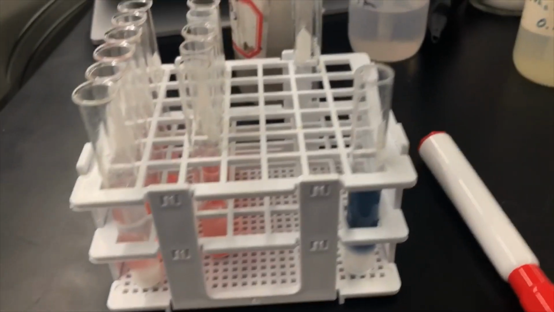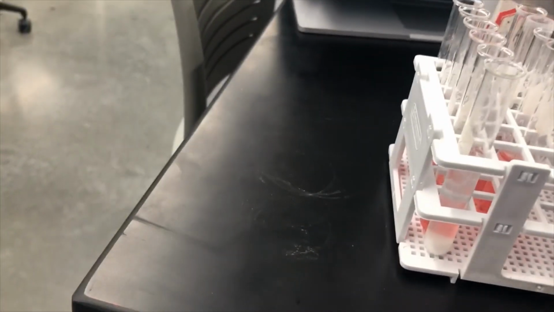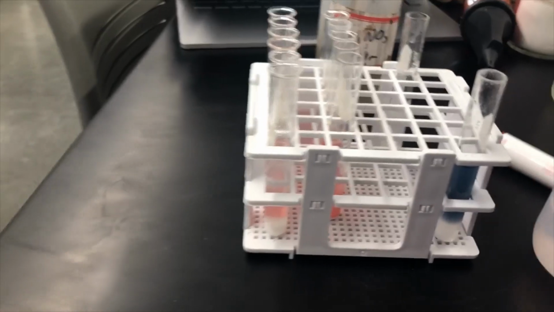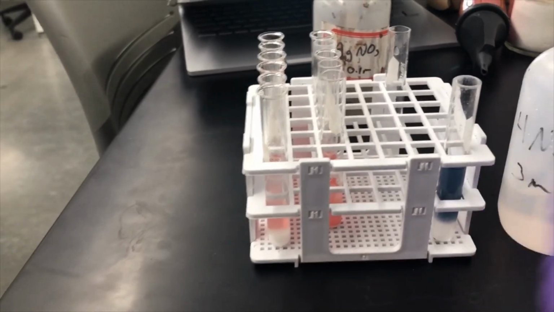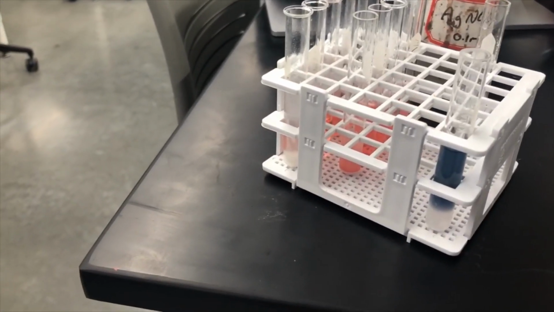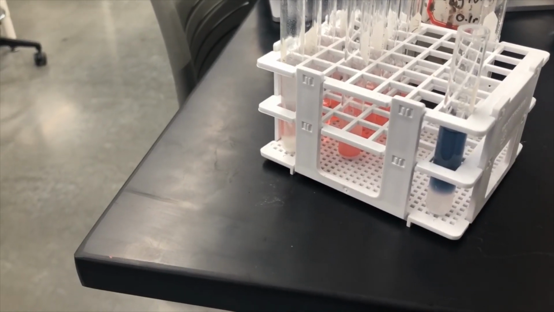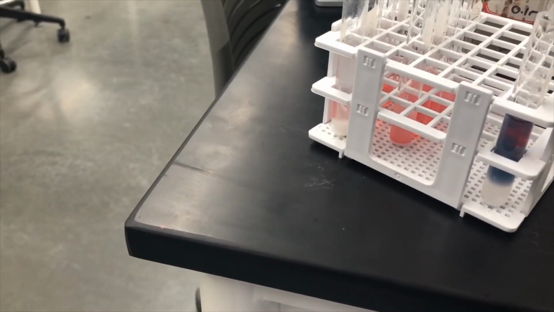For the next test, we're going to add the nitric acid until it turns red. And we're looking for the presence of the carbonate ion. And look at that.